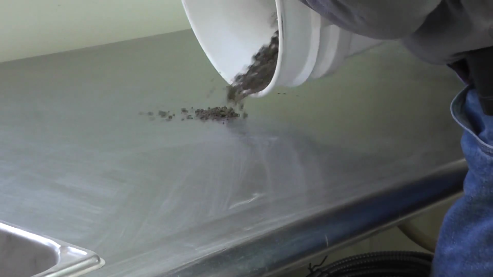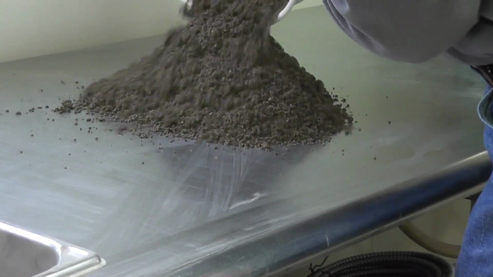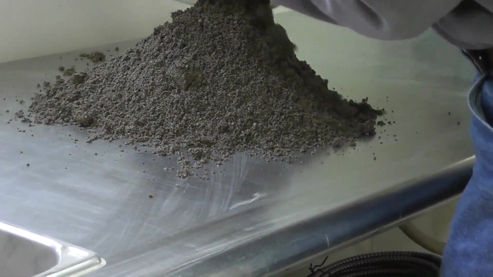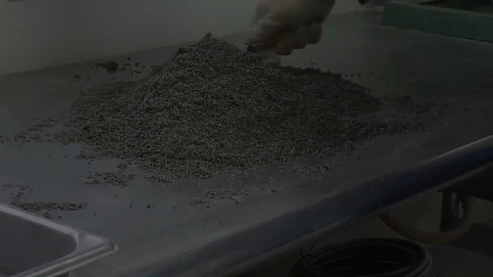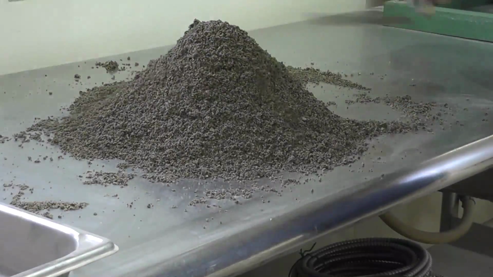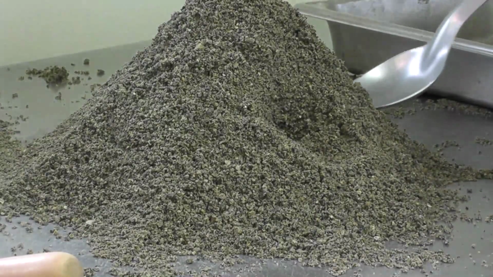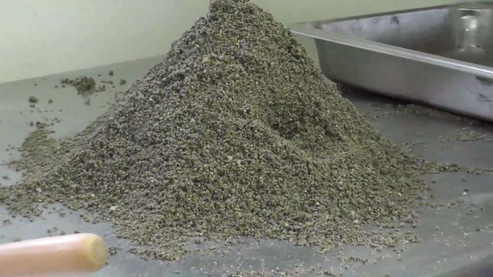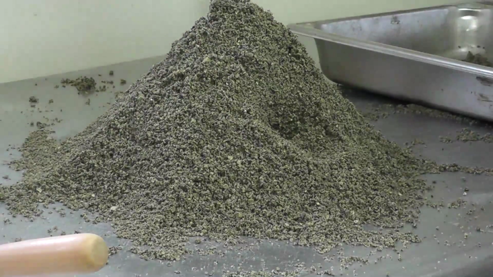Now let's have a look at Method C, miniature stockpile. In this method, a sample is also placed onto a hard, non-porous surface, mixed, and then shaped into a conical pile. However, instead of quartering the sample, a sampling spoon is used to remove portions of the miniature stockpile. These portions are then combined to form the final test sample.